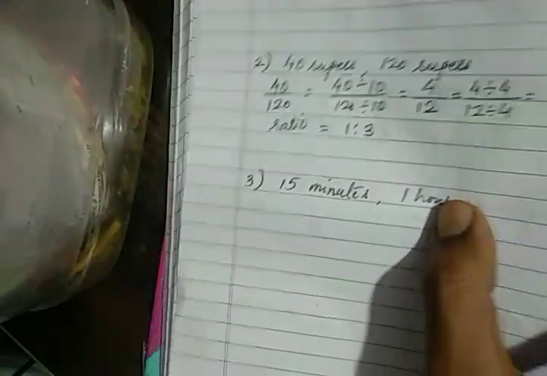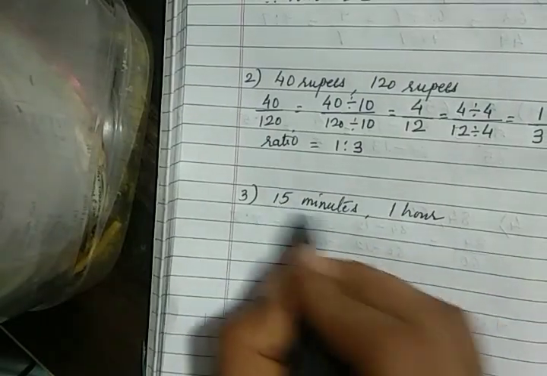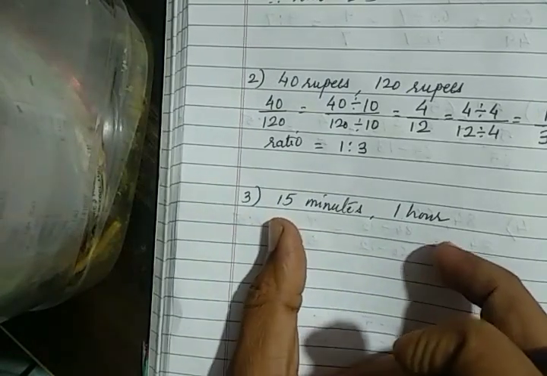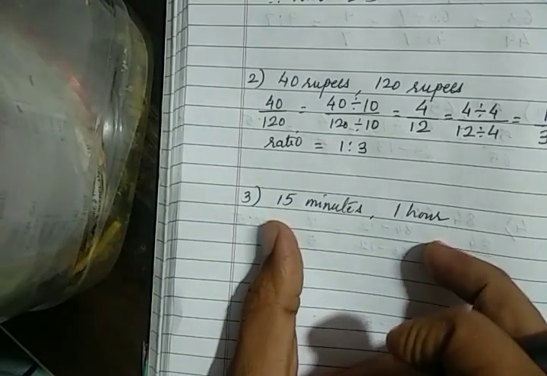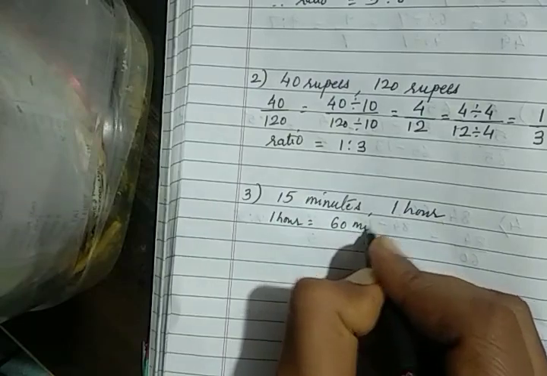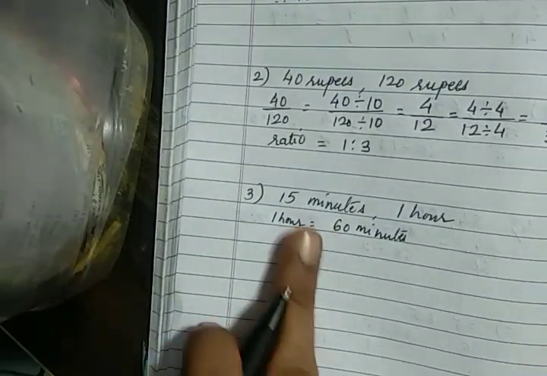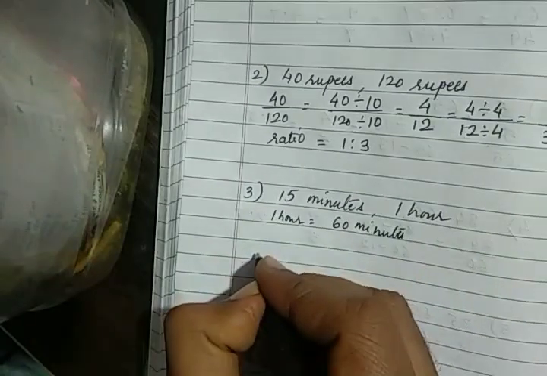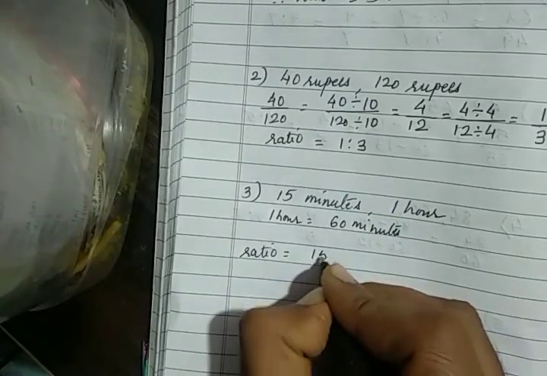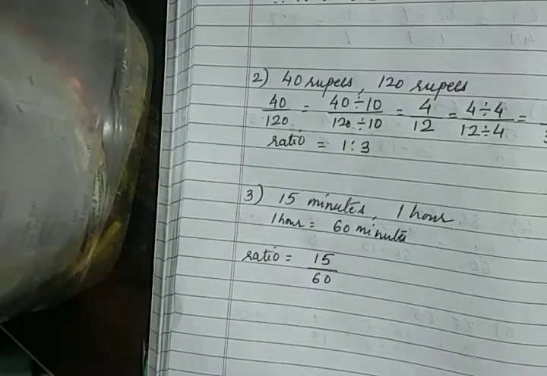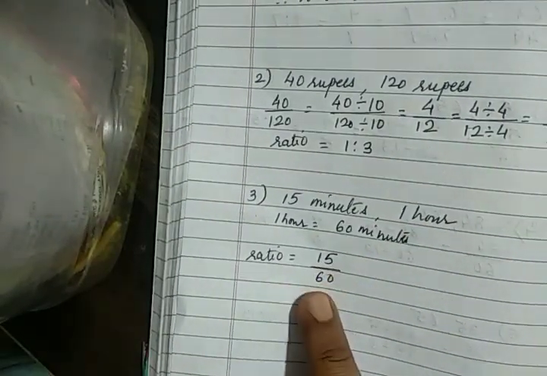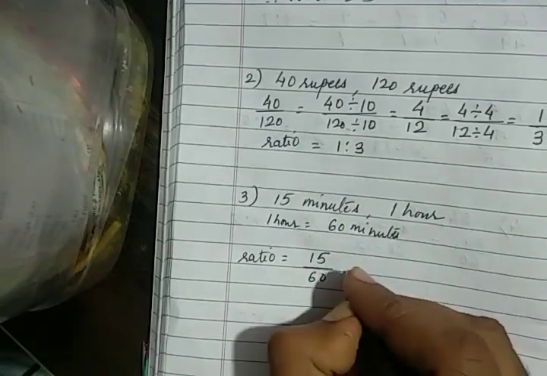Now look at the next sum. Here you have two numbers, 15 and 1, but they have different units, 15 minutes and 1 hour. So I cannot find the ratio of these numbers directly. So I have to write here 1 hour equals 60 minutes. That means now I have the same units, 15 and 60 minutes. So the ratio will be written for 15 minutes and 60 minutes. Remember, I will not write here 1 hour. Instead, I'll write 60 minutes because 1 hour equals 60 minutes.